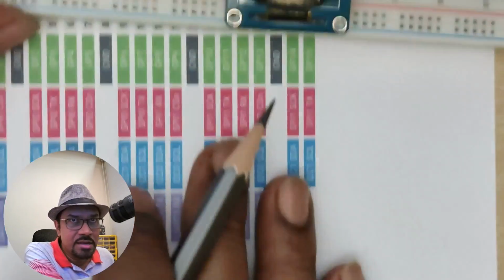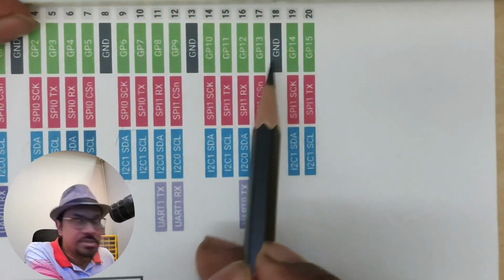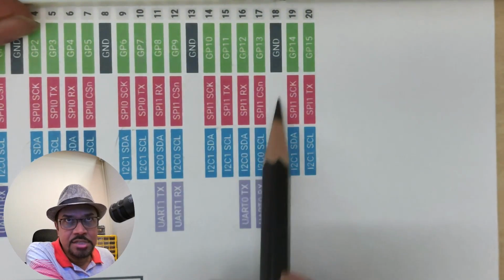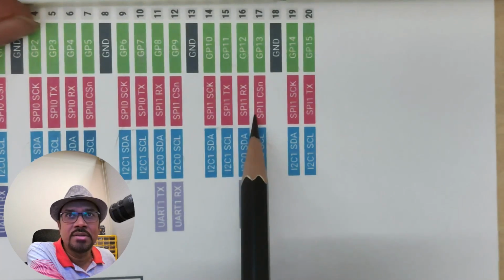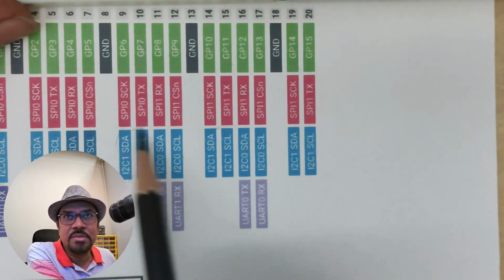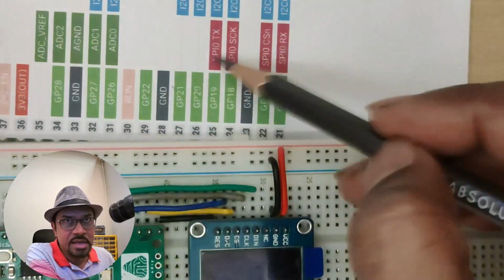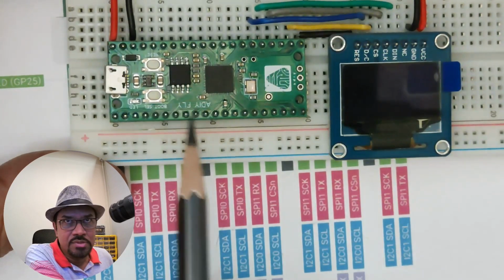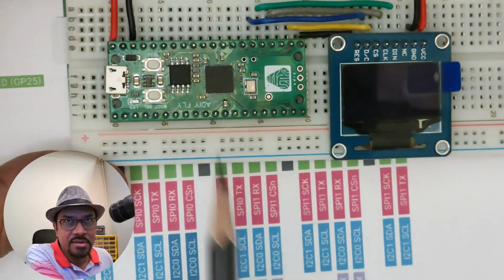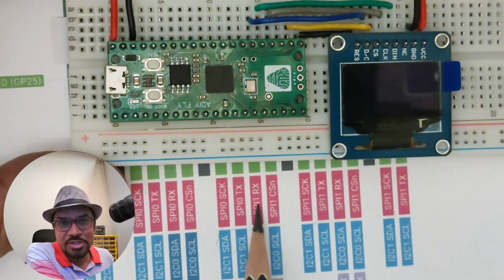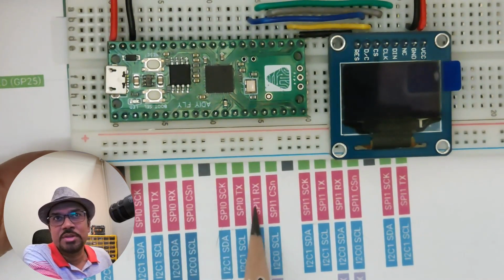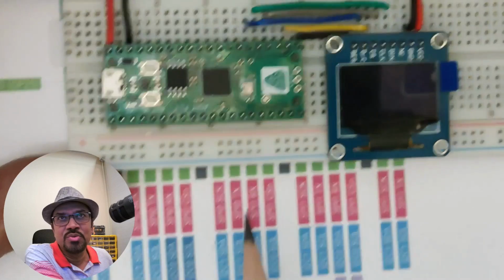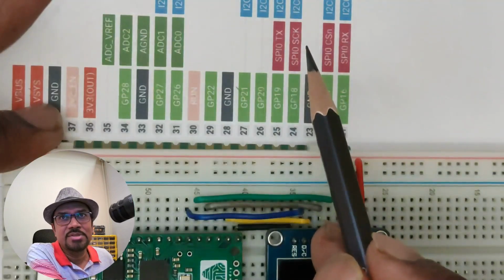In fact, you can either use this SPI interface, which is SPI1. Again, the same SPI0 is also available here. So whether you connect on this side, that is on this corner, or on this side, both represent SPI controller 0. And SPI 0 is repeated. You can see it one, two, and three times. You can use any one of them.